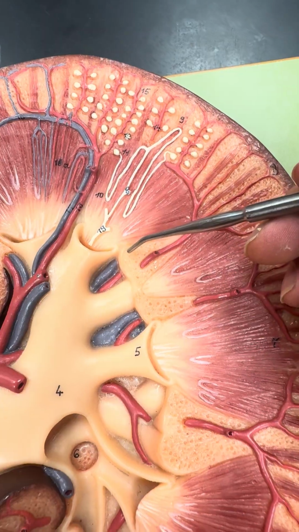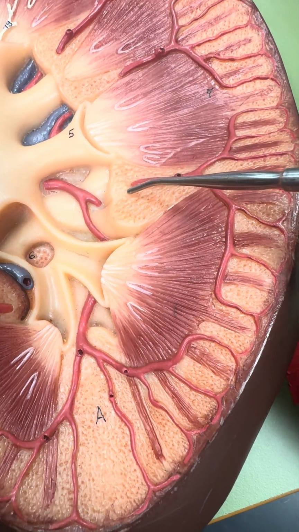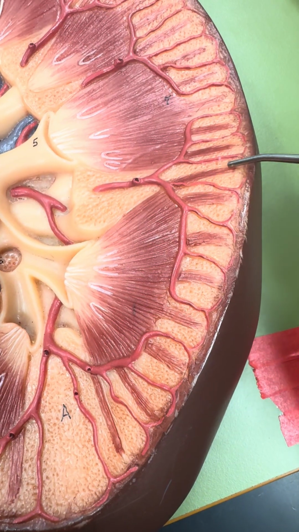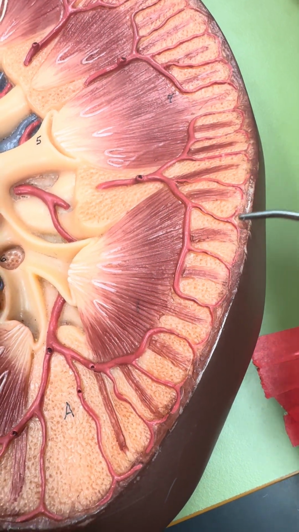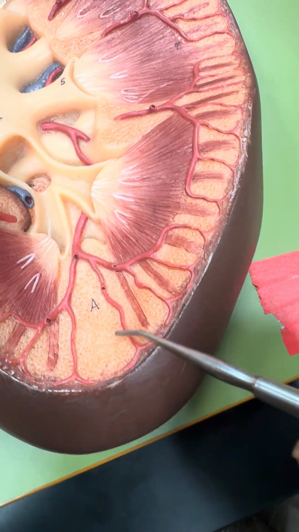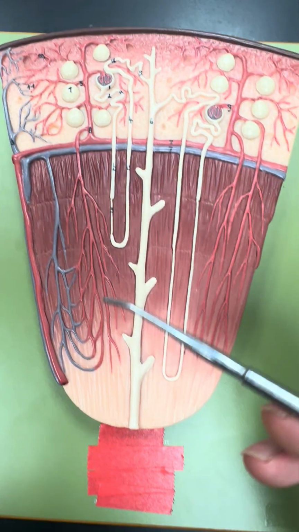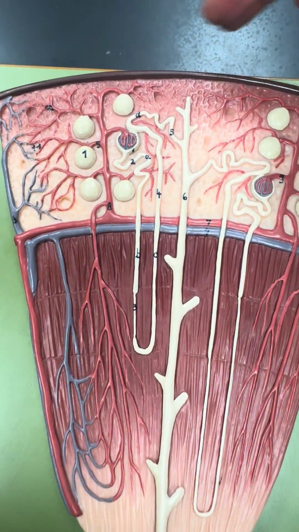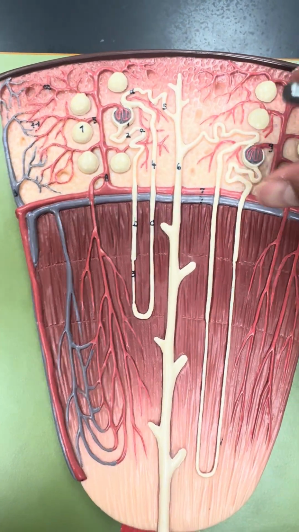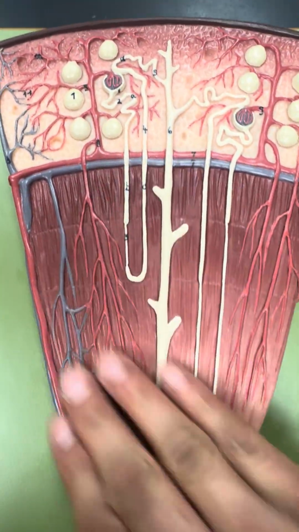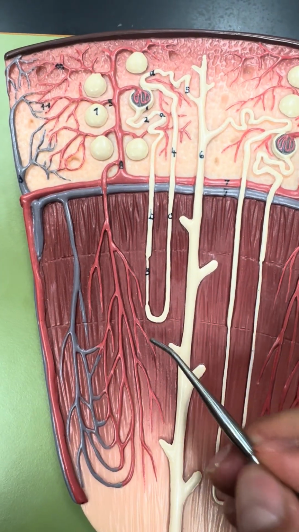Again, you can imagine that this kidney is divided into lobes. The lobe would be like an imaginary line going like this, and that's this. So this is representing a renal lobe. This is the capsule of the renal lobe, this is the cortex of the renal lobe, and this is the medulla of your renal lobe, which also includes your renal pyramid.